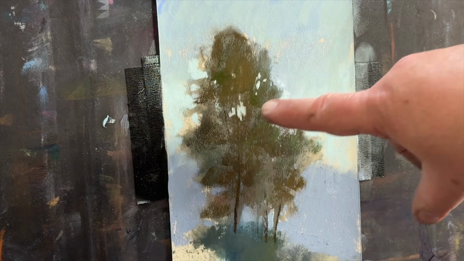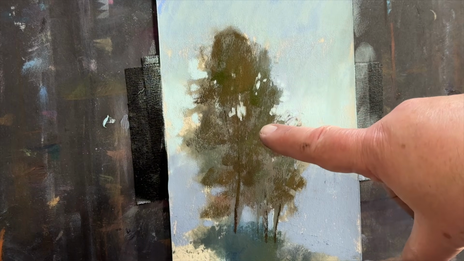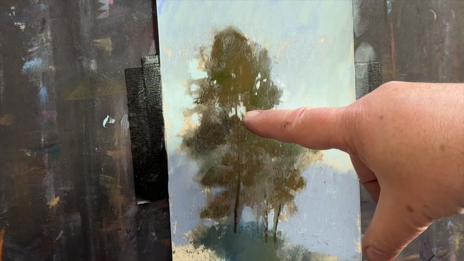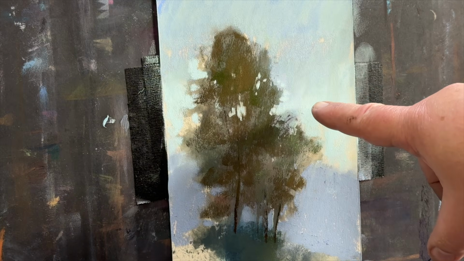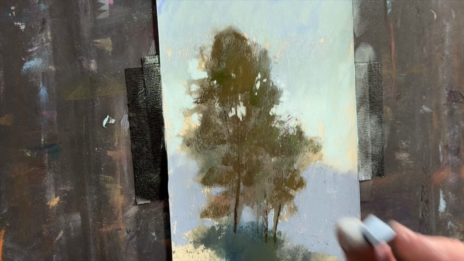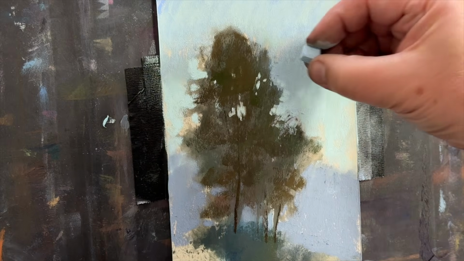However, for smaller sky holes, where there's not so much of that light or sky coming through, if I were to use that same value as the sky, it may not register right. I usually will have to go just a shade or so darker. Let's try this one. It's a small little piece.